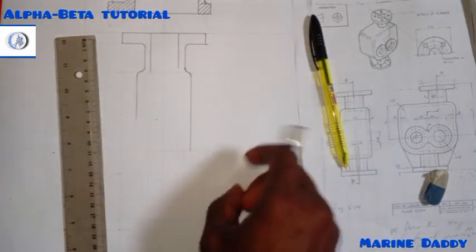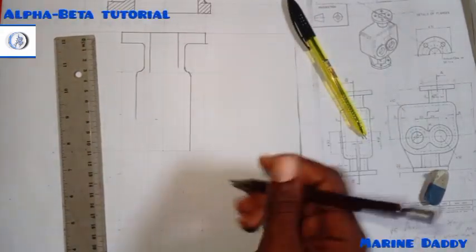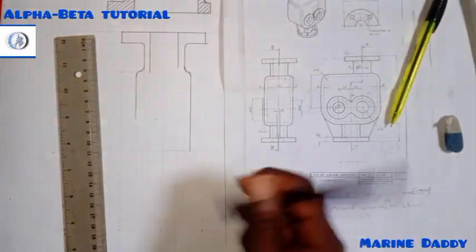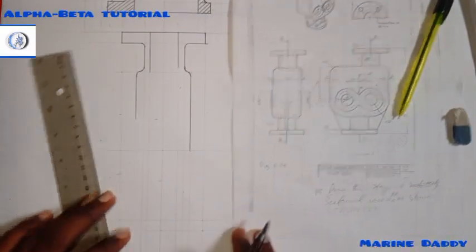Okay, let's proceed. At this side of the diagram, same thing can still happen there.